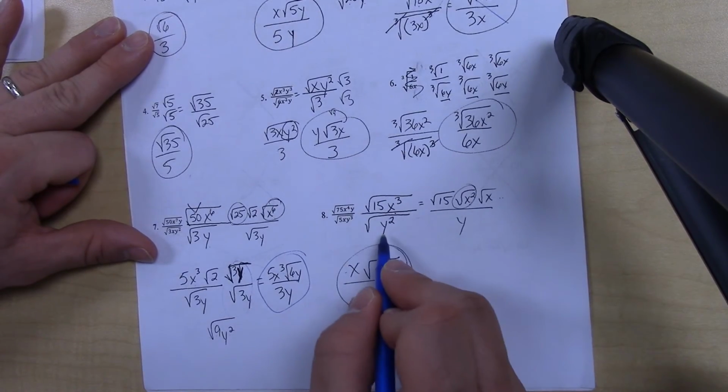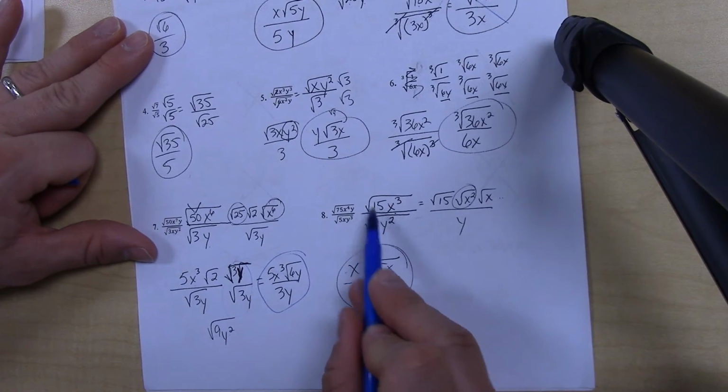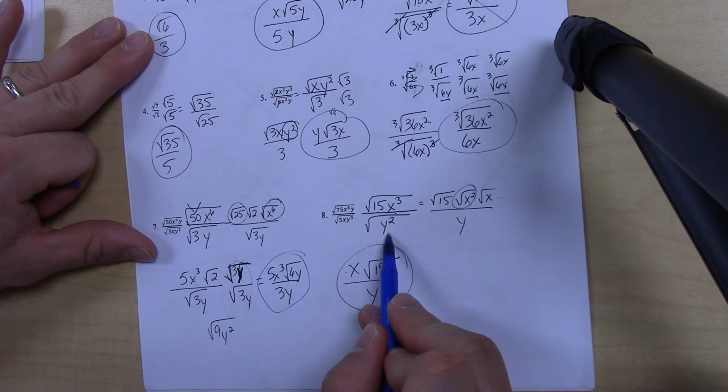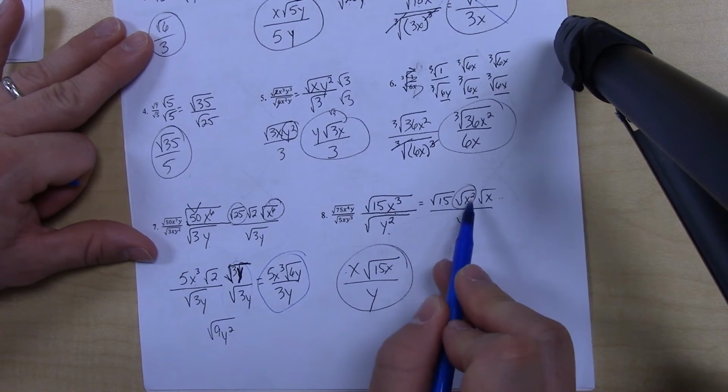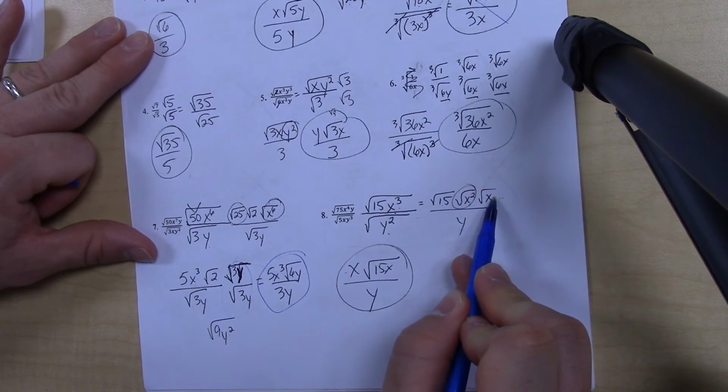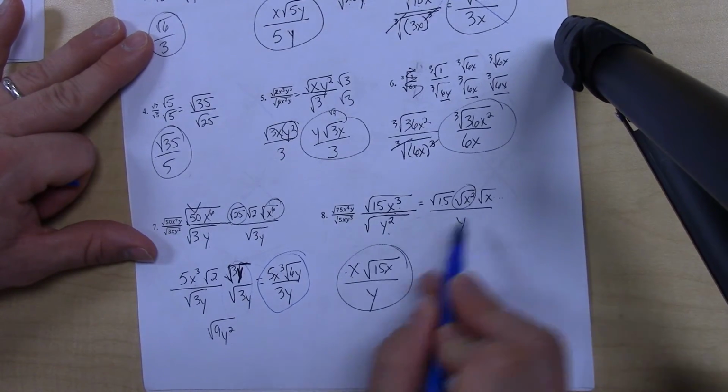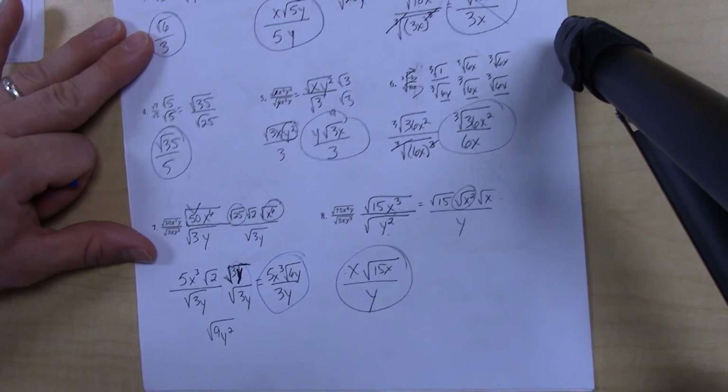Next problem, simplify it. And check this out. When I simplify it, I get square root of y squared on bottom. Well, that's just y. So now all I got to do is fix the top. Square root of 15 I can't do. X to the third becomes x squared and x. I can take the square root of that out. The one I can't stays with it. And that's how I do that.